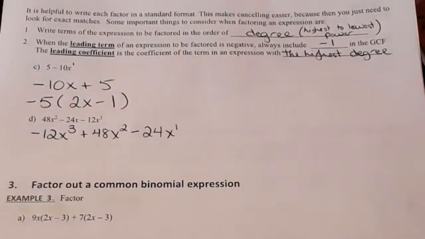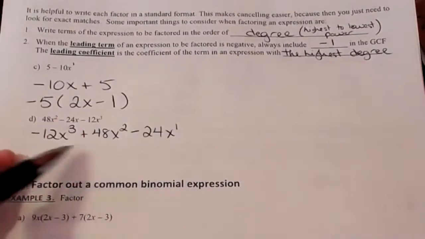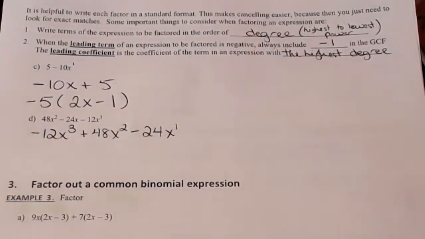Didia, when you looked at this polynomial, what did you notice right off the bat? What was something that jumped out at you? What did you think you were able to factor out of this? The GCF. Yeah, so for that GCF, what was part of that GCF? Did you find that already? No. Not yet. That's okay.